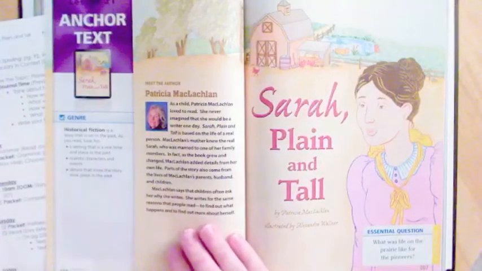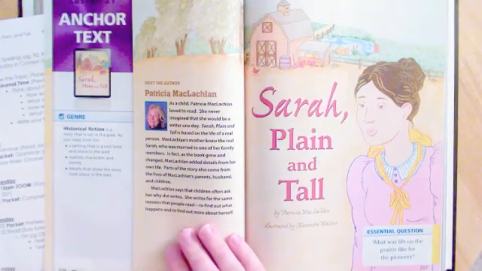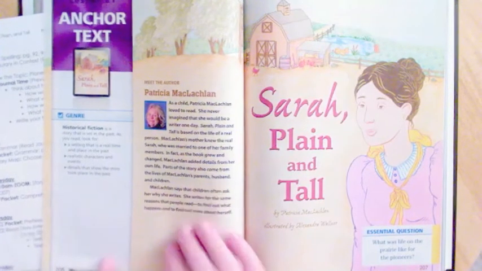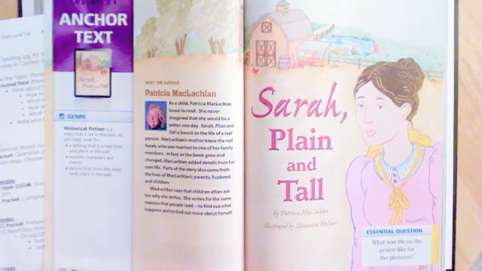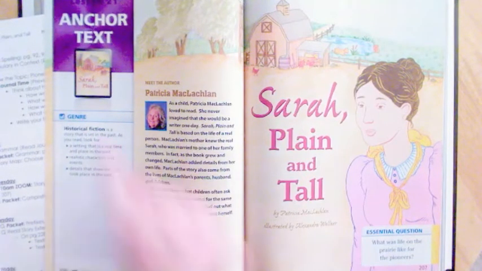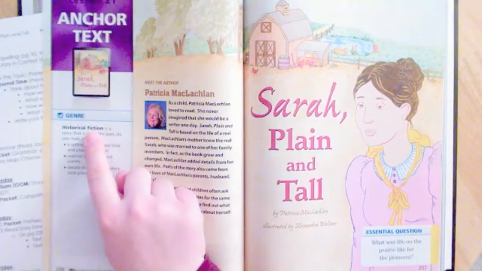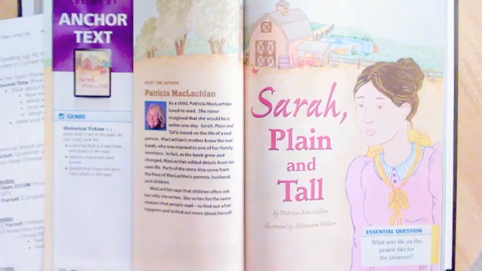So we're going to be reading this story together on Wednesday, Sarah, Plain and Tall, about a pioneer. It's a historical fiction, which means it's a story that's set in the past. It's a fiction story, so it's not actually true, but it's historical, so it is based on events that were real.